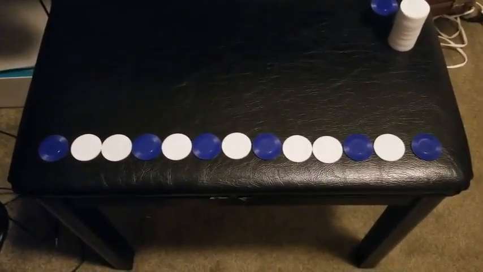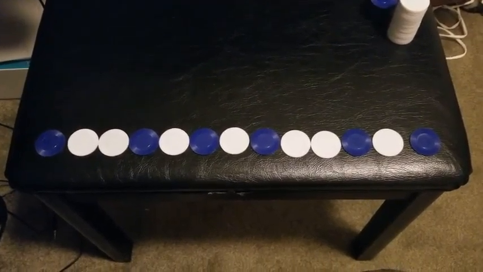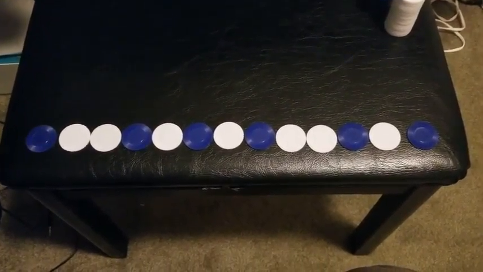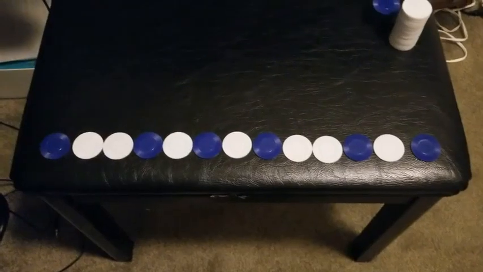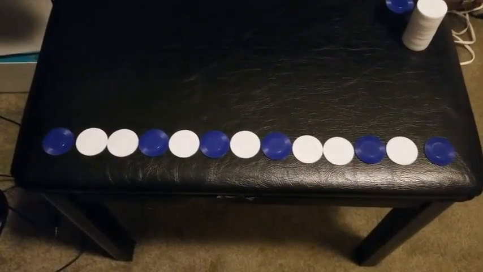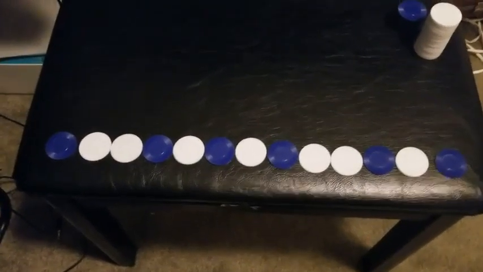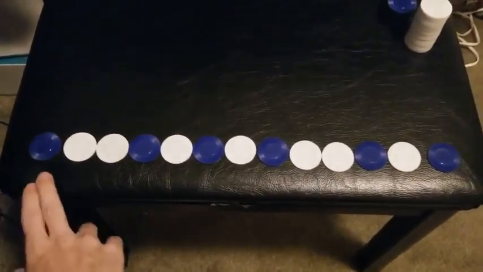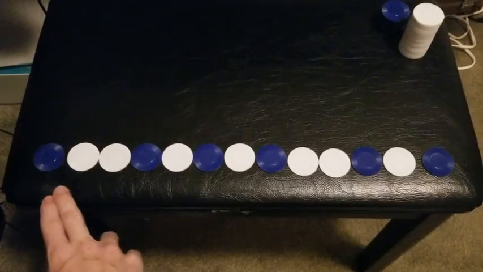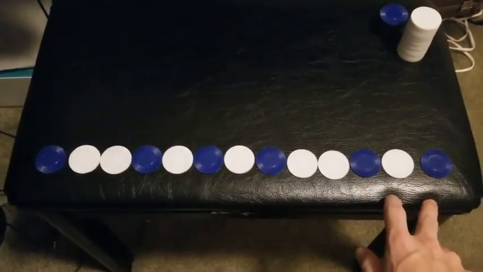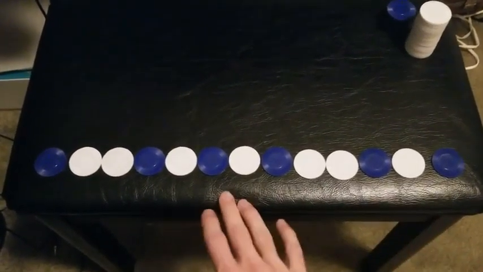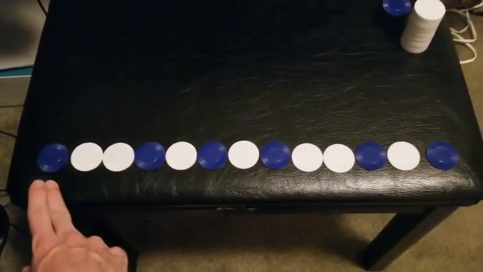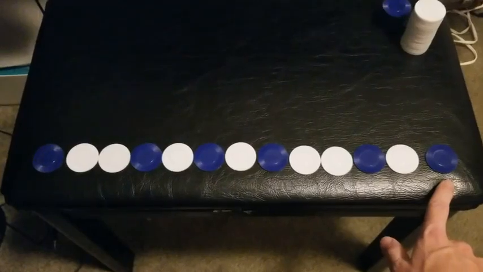This is going to be a discussion of the E-flat Dorian scale mode and its associated chords. You can see here I have the chips laid out in a pattern that is almost symmetrical. We're starting with the E-flat here, and we have an octave E-flat here.